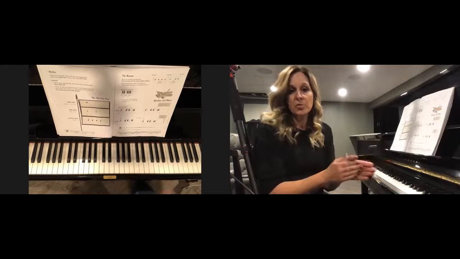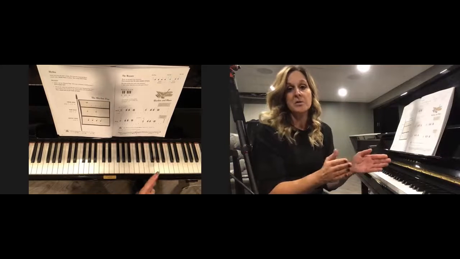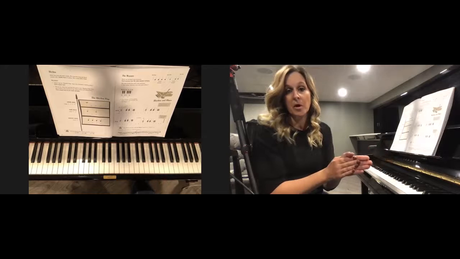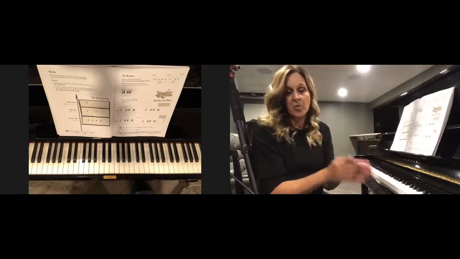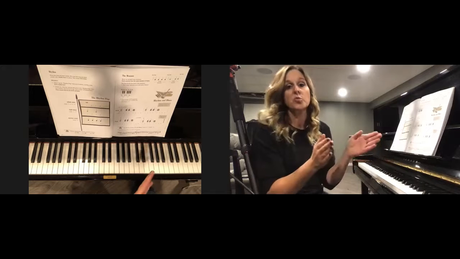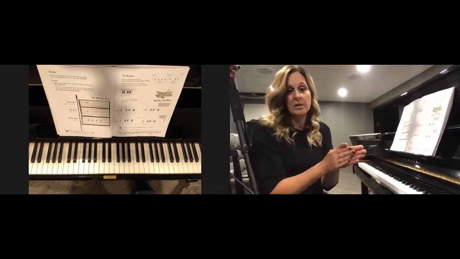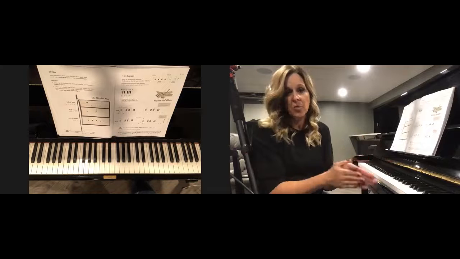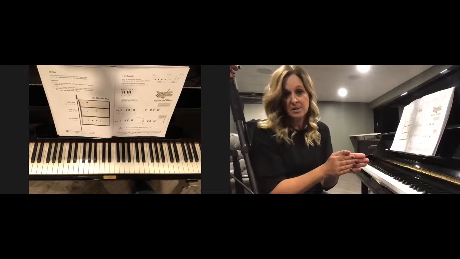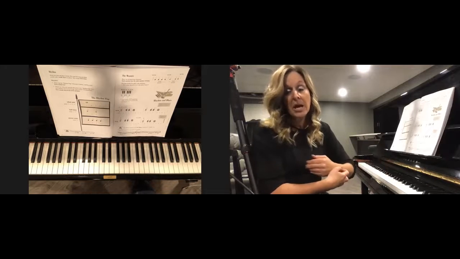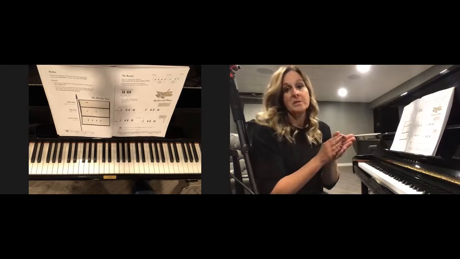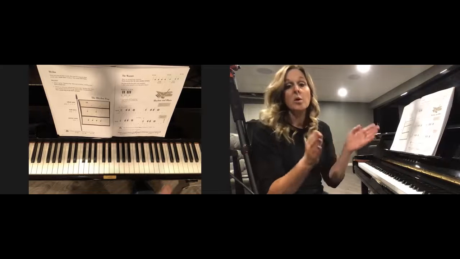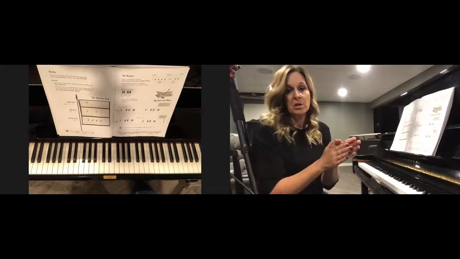So if you were counting 1, 2, 3, 4, these would be quarter notes. 1, 2, 3, 4. These would be half notes because they get 2 beats. 1, 2, 3, 4, or 1, 2, 1, 2. Two counts each. And then whole notes are the longest, and they get 4 beats. 1, 2, 3, 4.